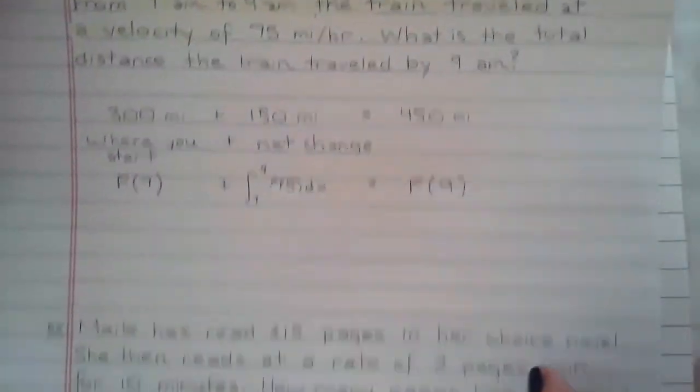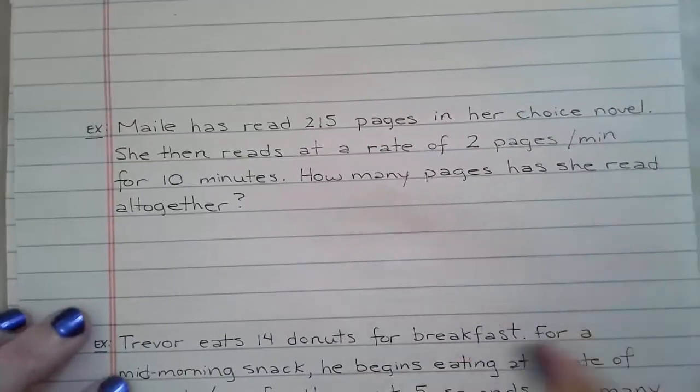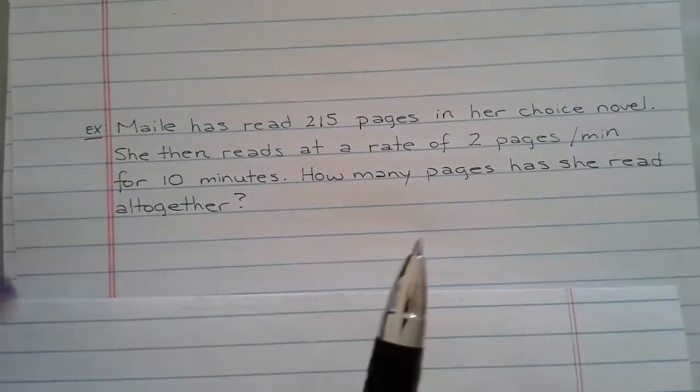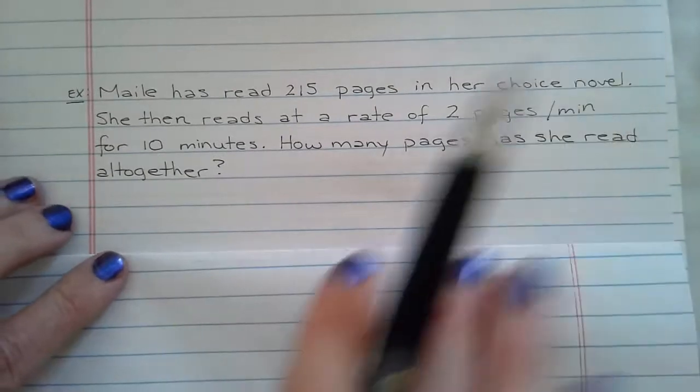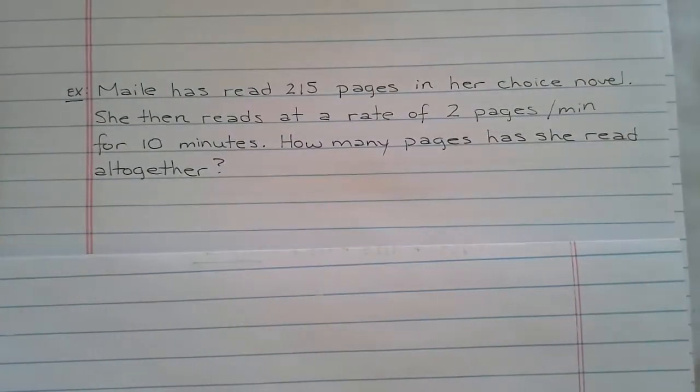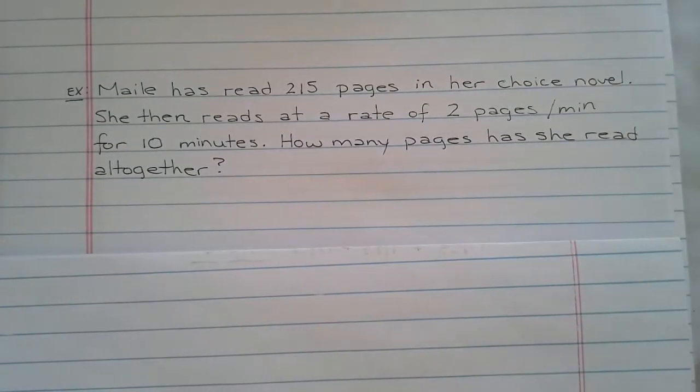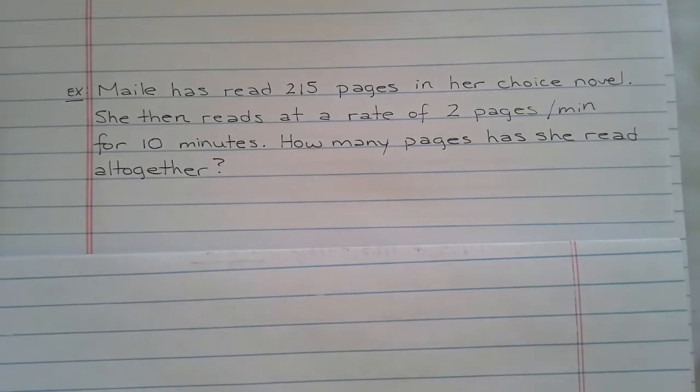Okay, so let's try another one. Let's look here. We got Miley, and she's read 215 pages in her choice novel. She then reads at a rate of 2 pages per minute for 10 minutes. So how many total pages has she read?